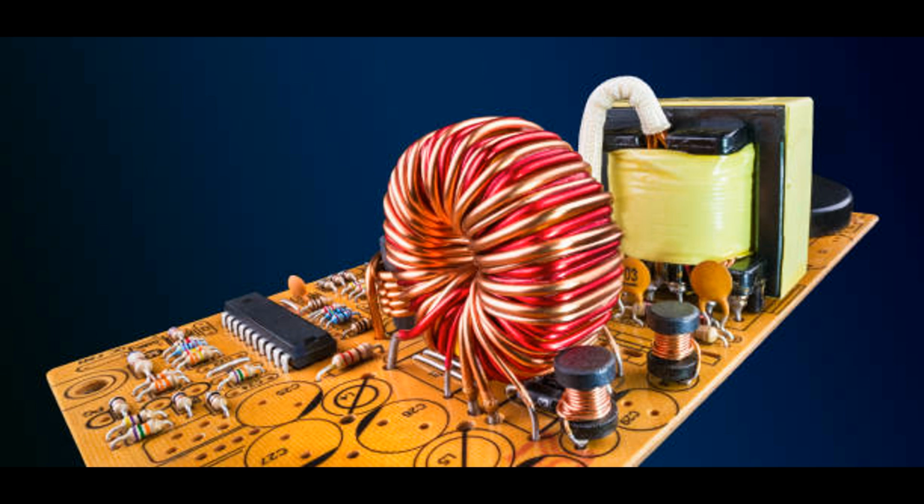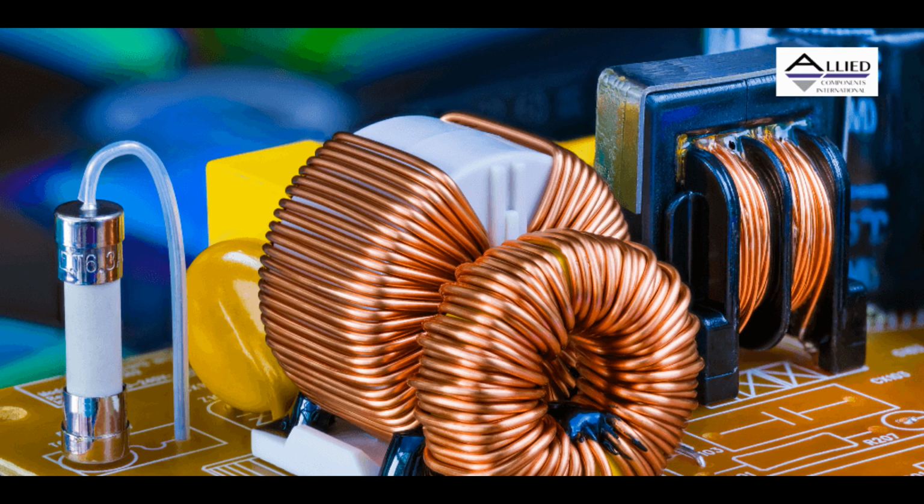Closed magnetic path. Ferrite cores typically have shapes that provide a closed magnetic path, e.g., toroidal or E-shaped cores. This design reduces the leakage of the magnetic flux and ensures that most of the flux remains within the core material, further increasing efficiency. Reduction of flux leakage.